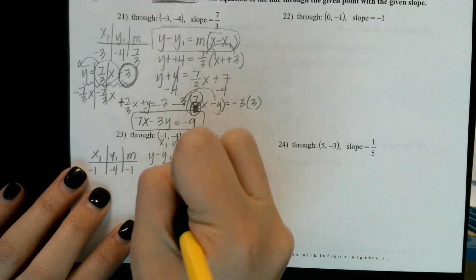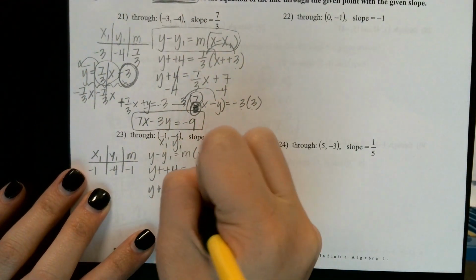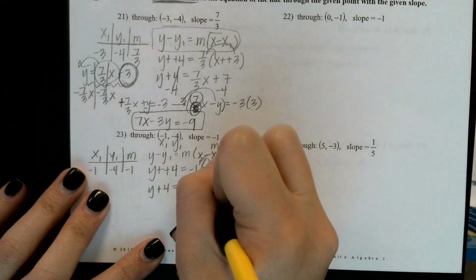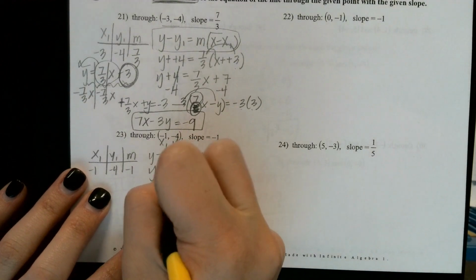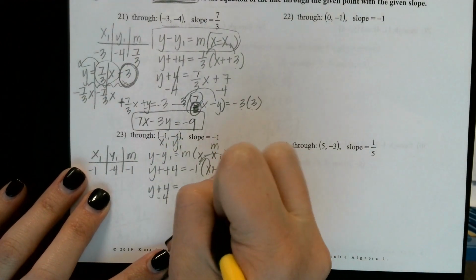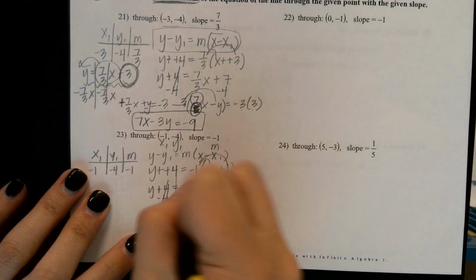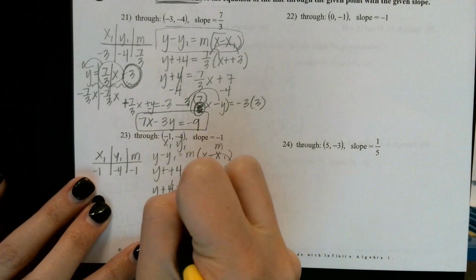Y plus 4 equals, does that help me with the distributing? What's negative 1 times x? I don't need to put the 1 in front, right? And what's negative 1 times positive 1? Jen, what's the inverse operation I have to use to get the... Subtraction. You didn't even need to have me finish it, you already knew. This cancels the 4's on this side. I get y equals negative x, keep going.